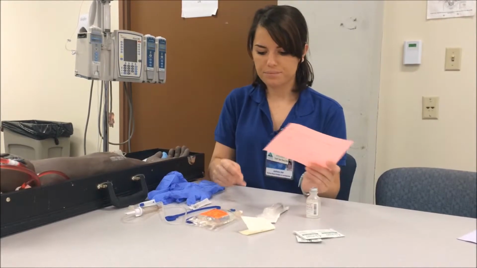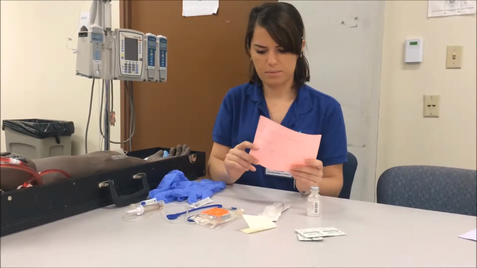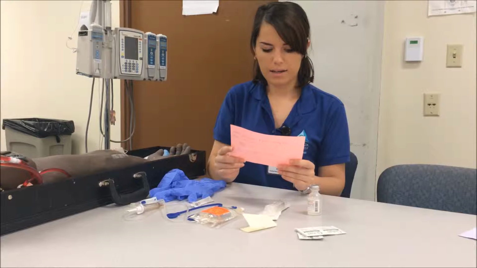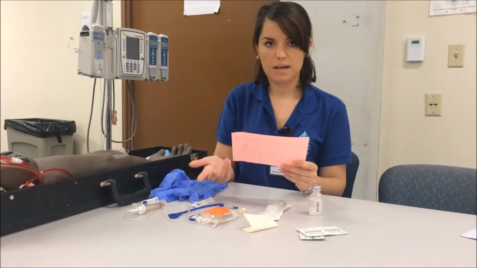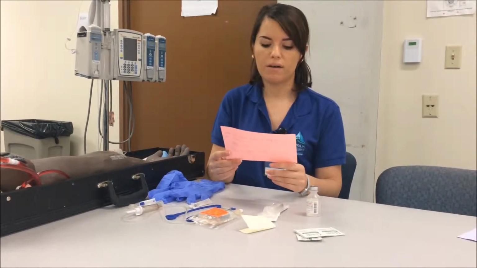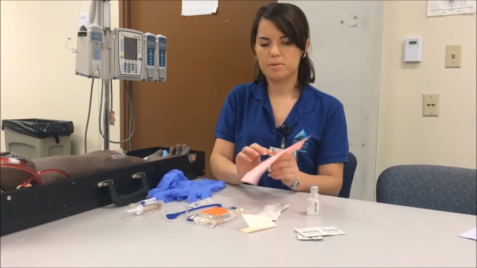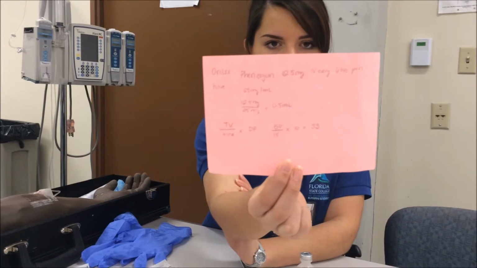50 milliliters, divided by 15 minutes, which is the time it's going to be infused, times 10, which is my drop factor, and that gives me 33 drops per minute. And here's my calculation. Okay.